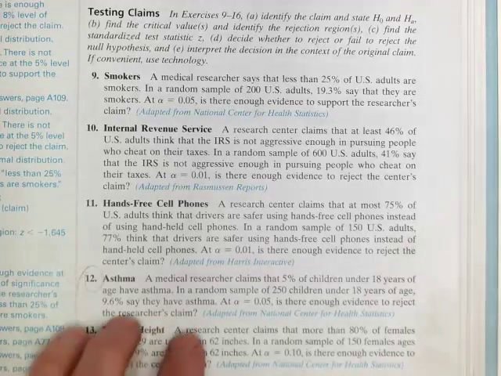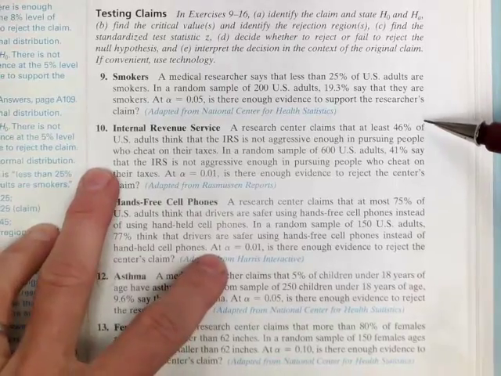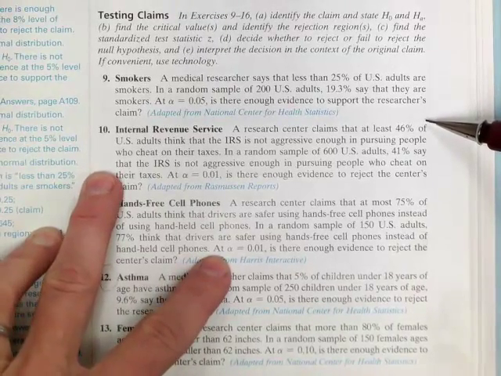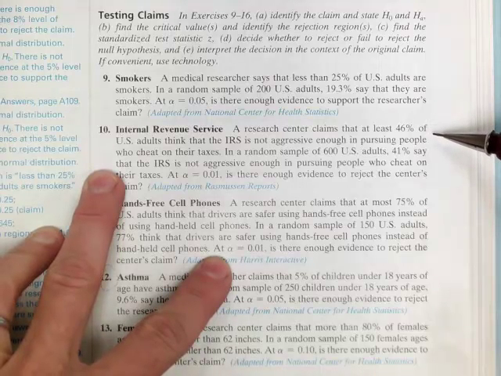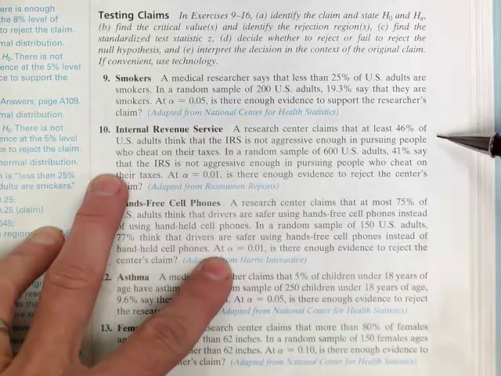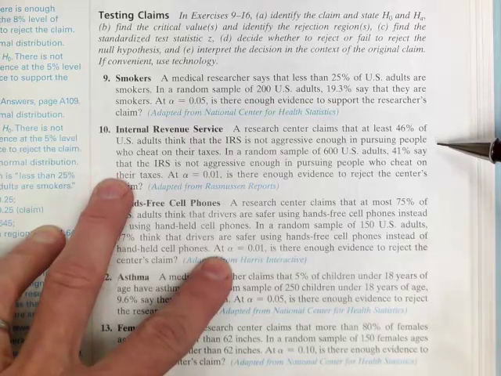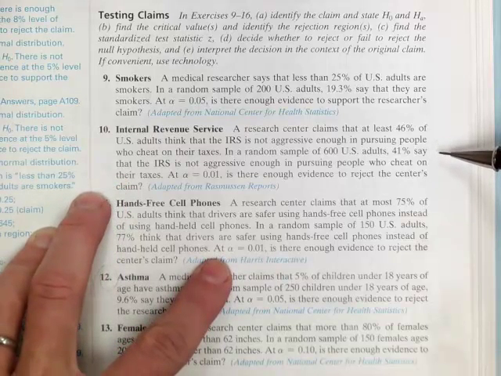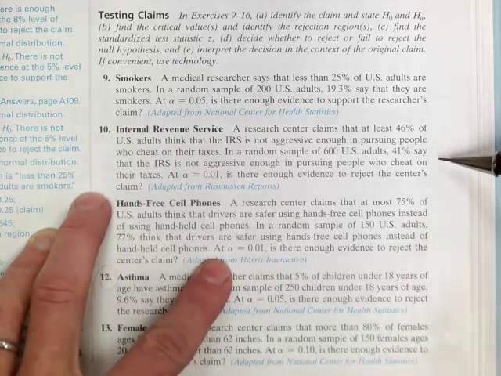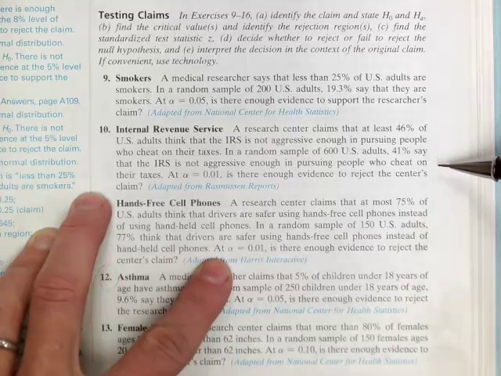Okay, let's take a look at this problem here, Internal Revenue Service. A research center claims that at least 46% of U.S. adults think that the IRS is not aggressive enough in pursuing people who cheat on their taxes. In a random sample of 600 U.S. adults, 41% say that the IRS is not aggressive enough in pursuing people who cheat on their taxes. At alpha equal 0.01, is there enough evidence to reject the center's claim?